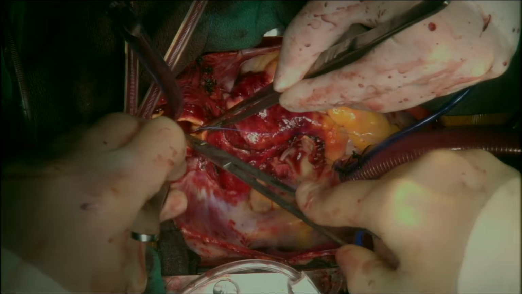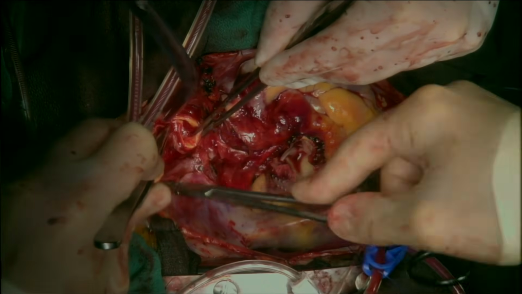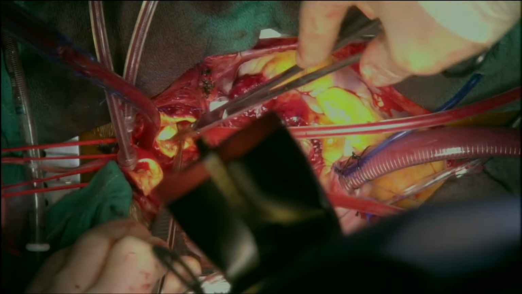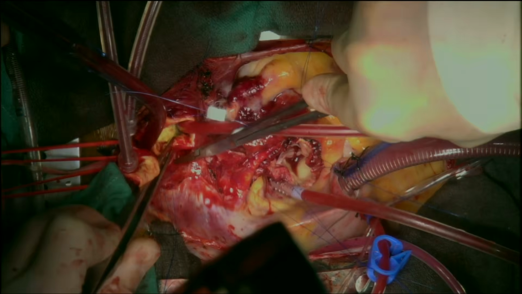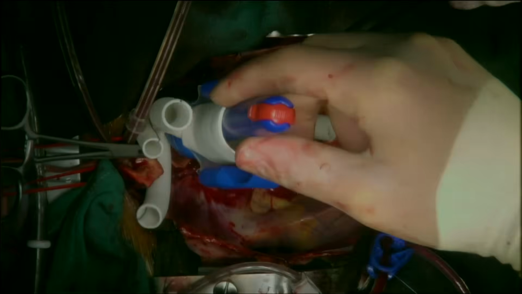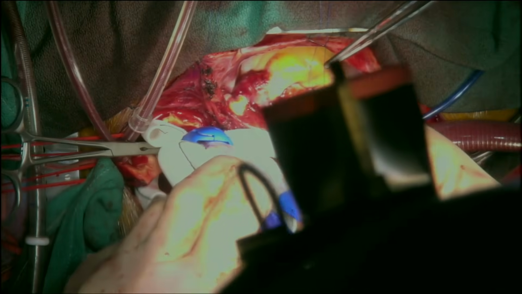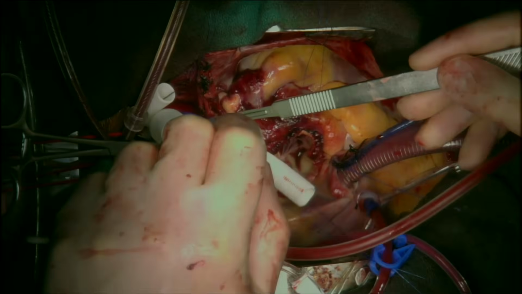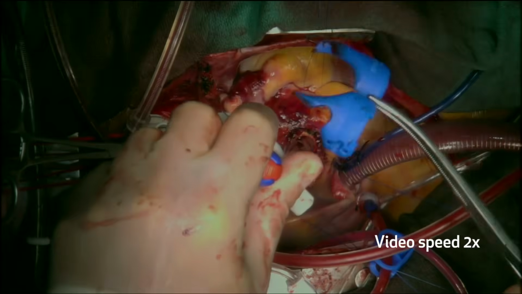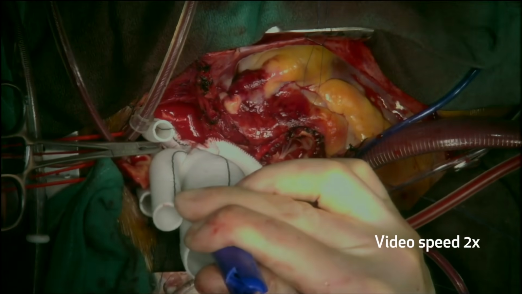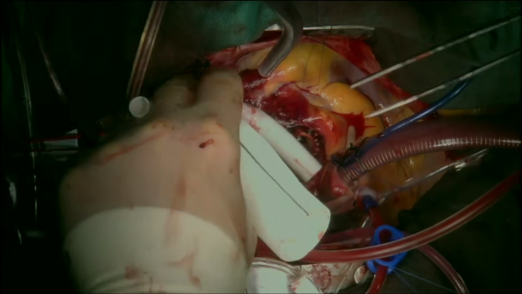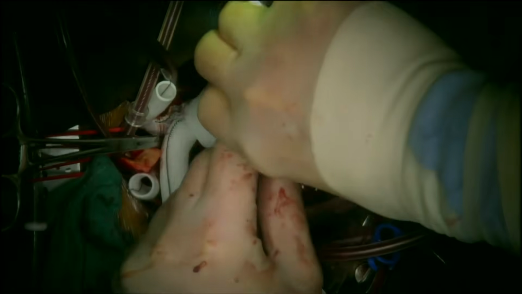Pledgeted Prolene sutures were used to tack down the intima and to use as a handle for the distal cut end of the aorta. A 30 to 34 millimeter by 10 centimeter ThoraFlex Hybrid graft was deployed in the true lumen of the descending thoracic aorta. The stent graft was stretched with a Satinsky clamp.